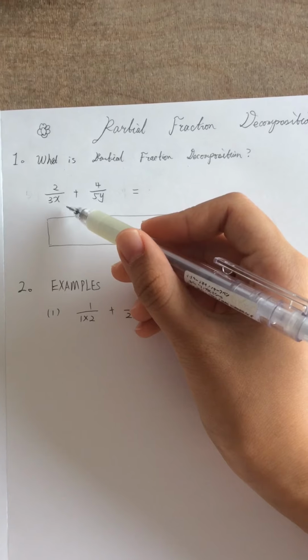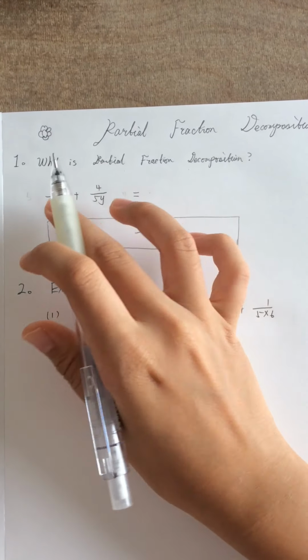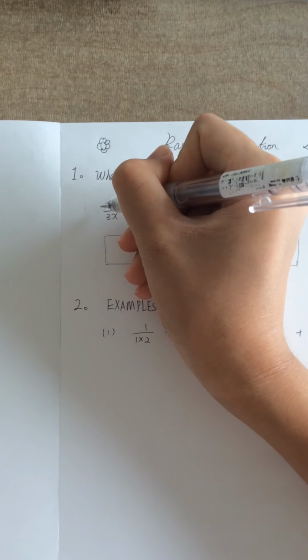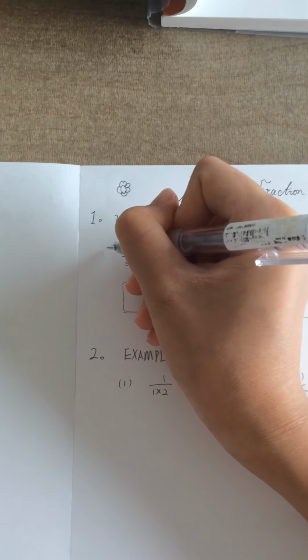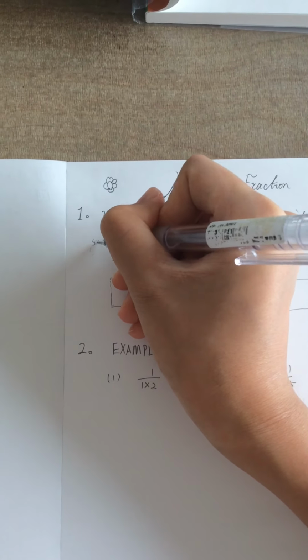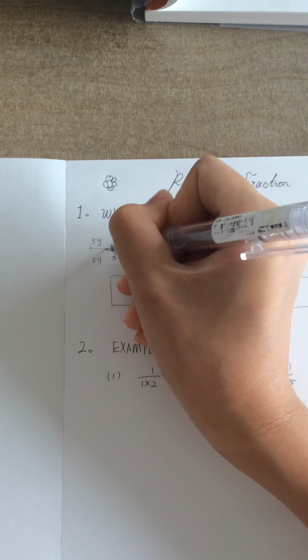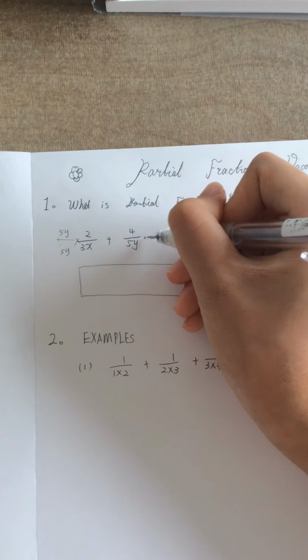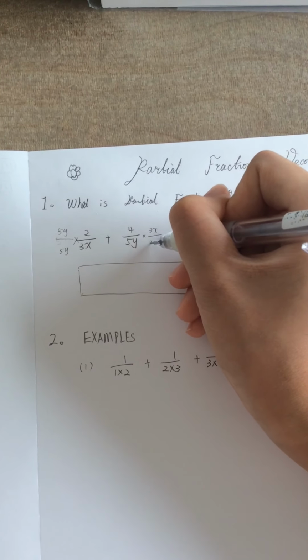So what should I do to make these two become a single fraction? First, I'm going to multiply 2 over 3x by 5y over 5y, and multiply 4 over 5y by 3x over 3x.